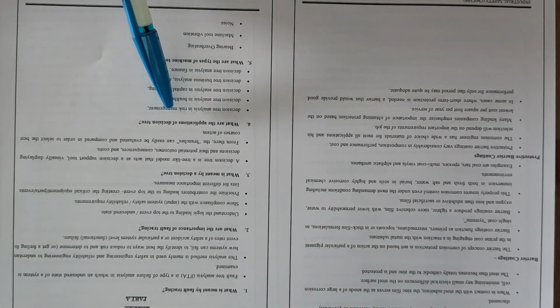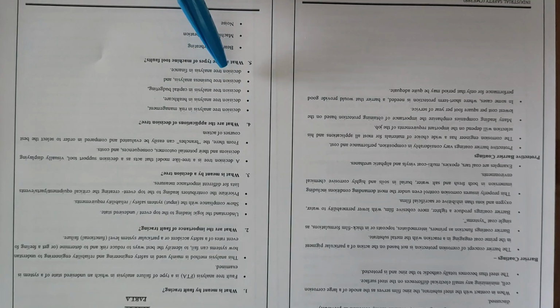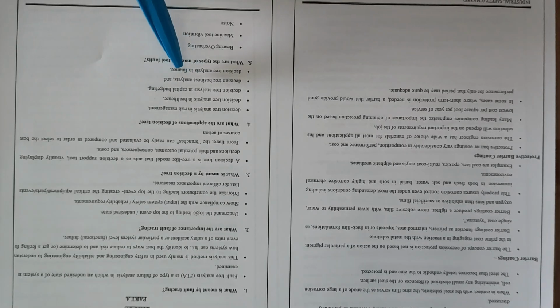What are the applications of decision tree? Decision tree analysis in risk management, decision tree analysis in healthcare, decision tree analysis in capital budgeting, and decision tree analysis in finance.